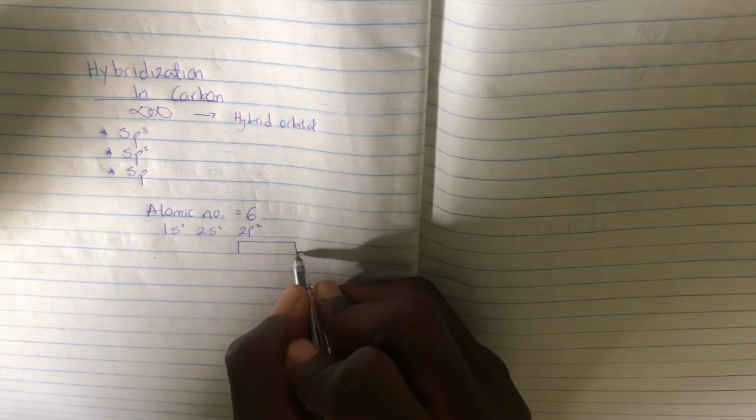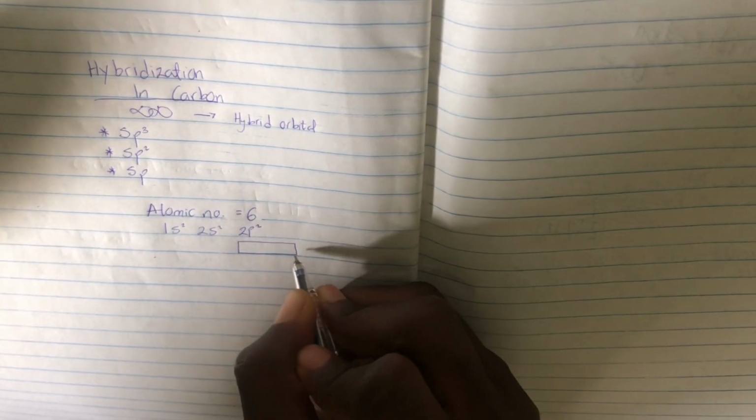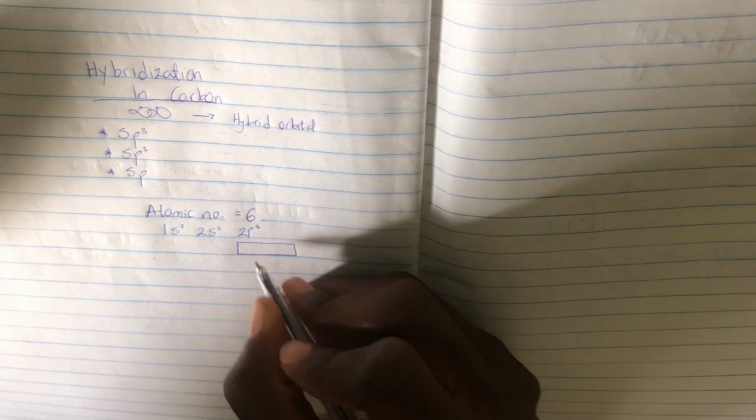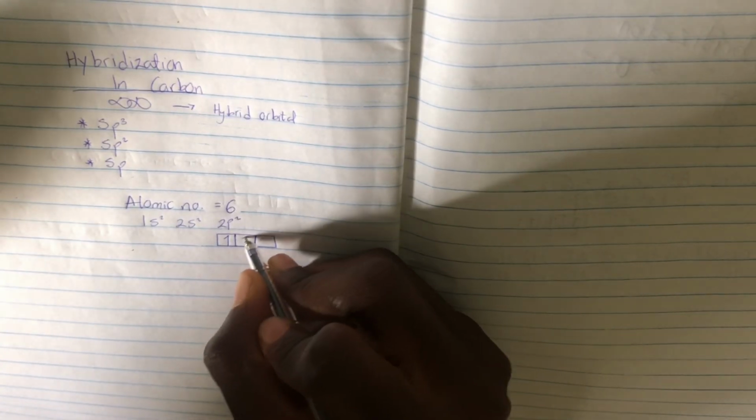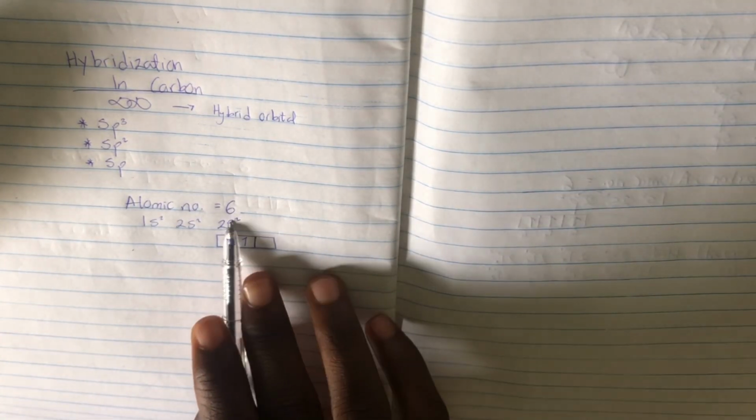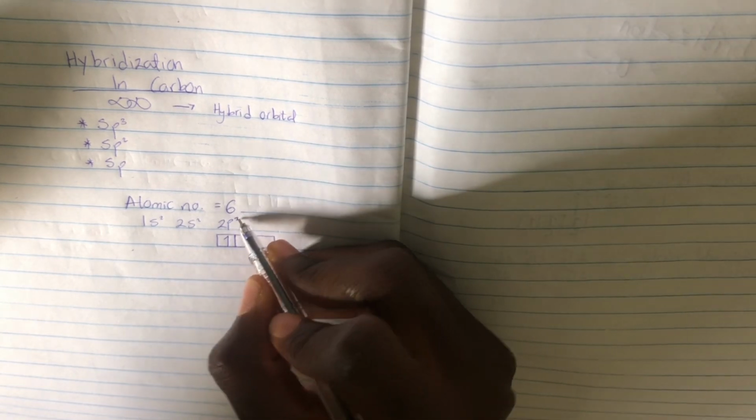But this p orbital is supposed to have 6 electrons in it, but it's just 2 that is there. So how do we write it? Using Hund's rule, 1 electron here, 1 electron here. Since it's just 2 electrons in the p orbital, this 2 here represents the number of electrons in the orbital.